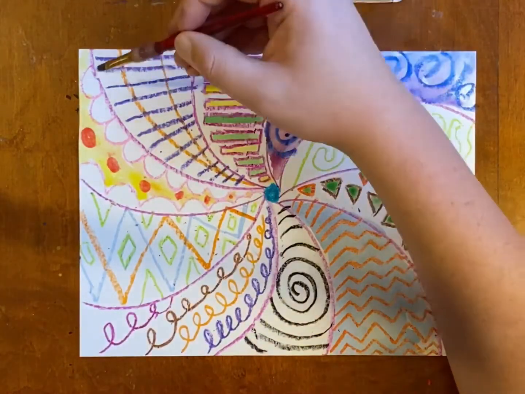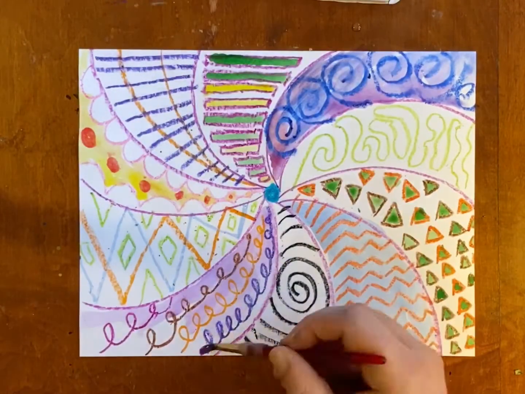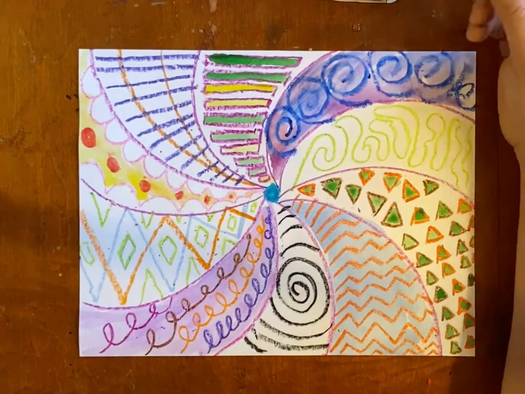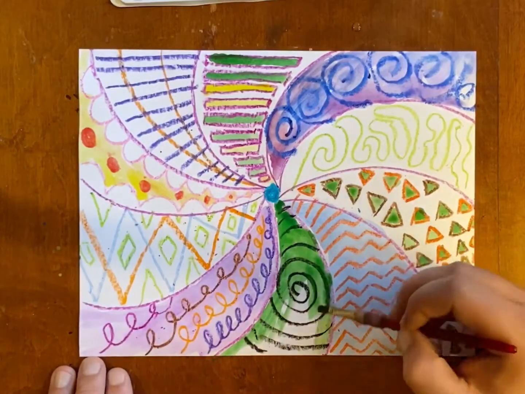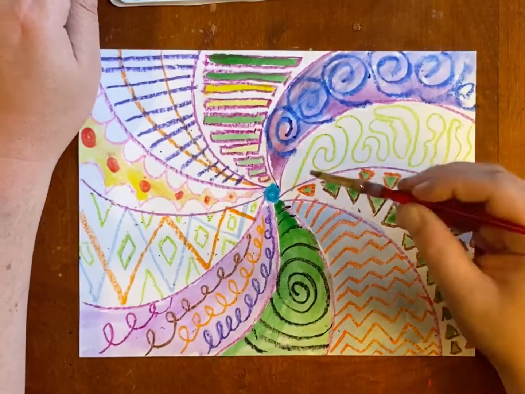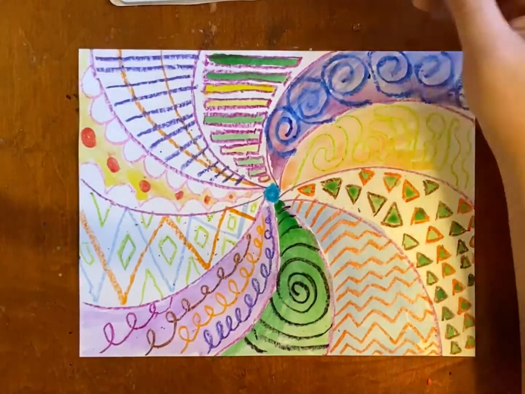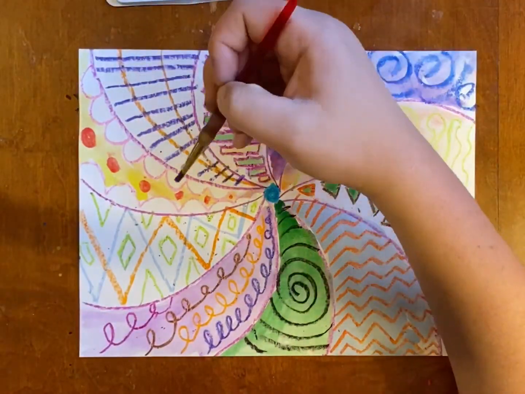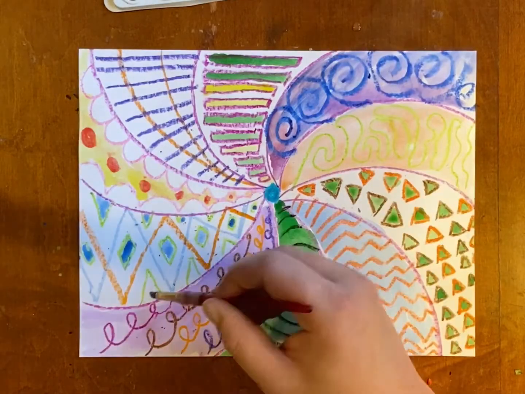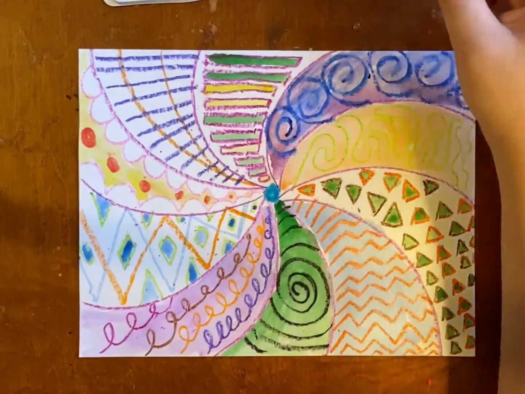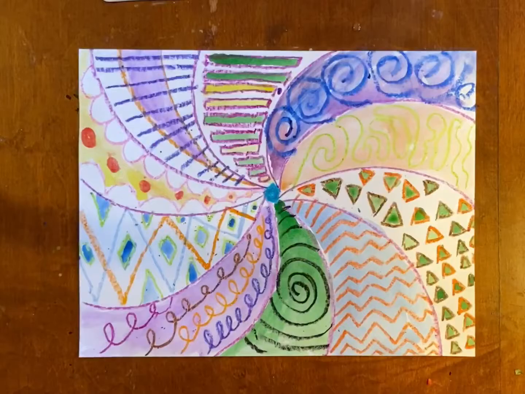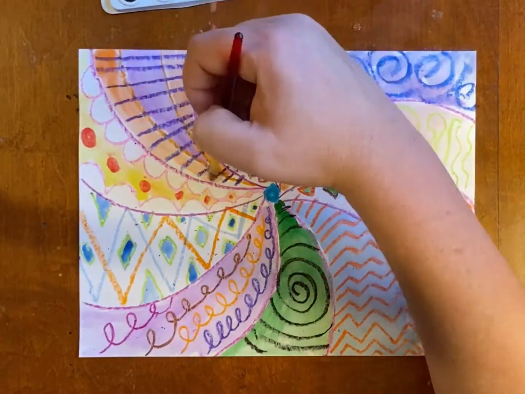Keep going until your paper is completely filled with color. Switch colors a lot if you're watercoloring, because that'll make it look really nice. If you're not using watercolors and you want to color it in, that's fine too. But remember, switching colors gives it a lot of variety. And I think it makes the radial designs look really, really nice. I bet you will too.